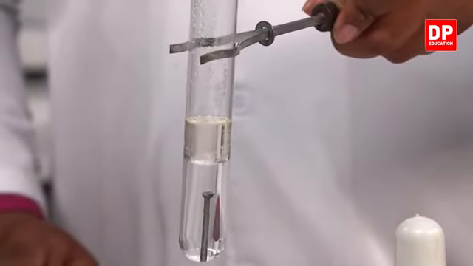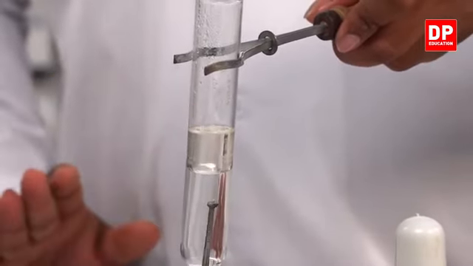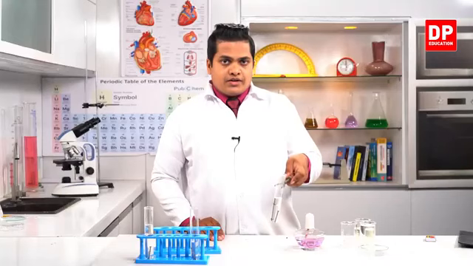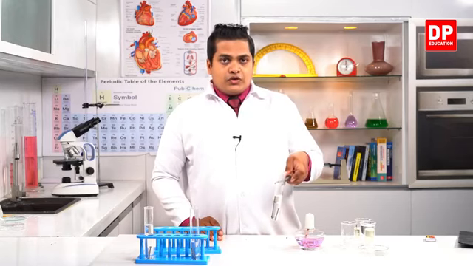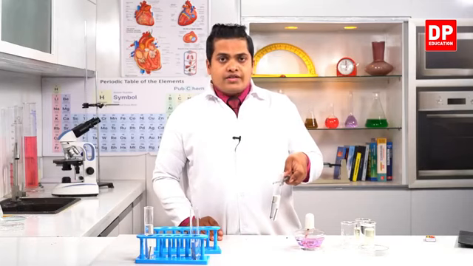So the atmospheric gases will not get dissolved inside the water. So it inhibits the dissolving of atmospheric gases in normal water. So the purpose of adding coconut oil is to avoid the dissolving of gases within water.